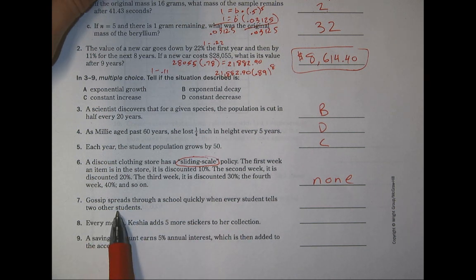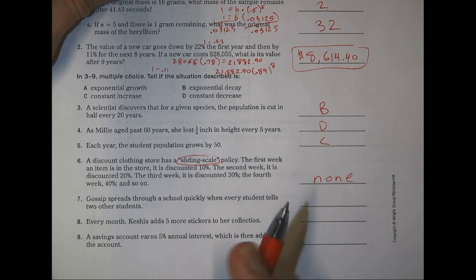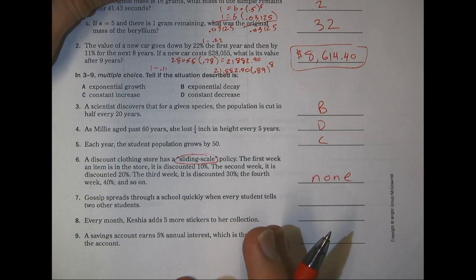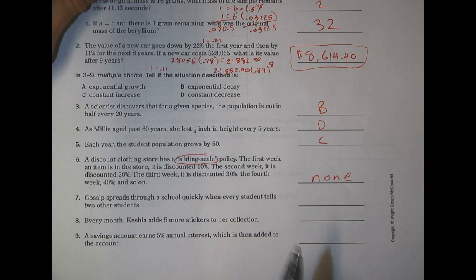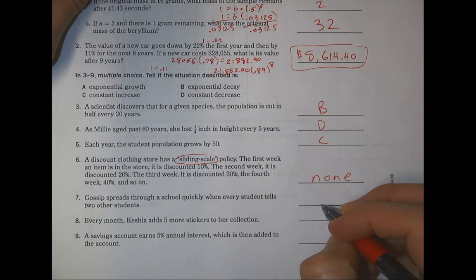7, gossip spreads through school quickly when every student tells 2 other students. Now, this sounds like constant increase, but it's not going up by 2 students and then up by 2 students and then up by 2 students, because each person who finds out tells 2. So those 2 people go tell 2. Well, now you've got 4, and then those 4 people tell 2. Now you've got 8. So it's actually doubling. It is not increasing by the same amount. It's not up 2, up 2, up 2. It's up 2, up 4, up 8, up 16. So that is actually exponential growth.